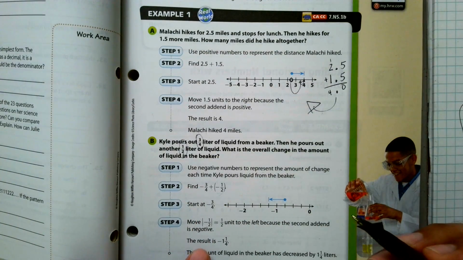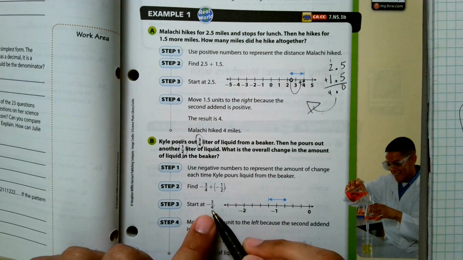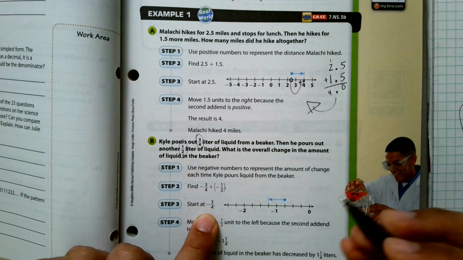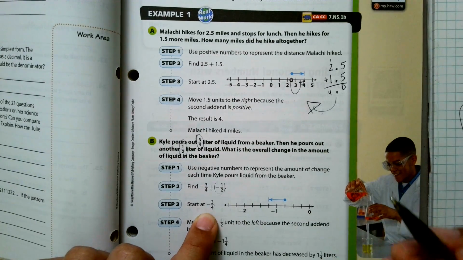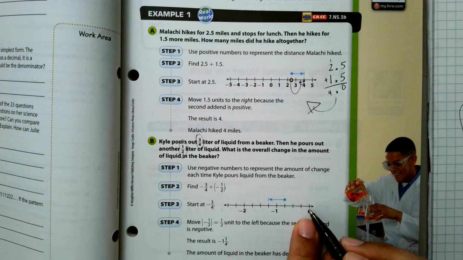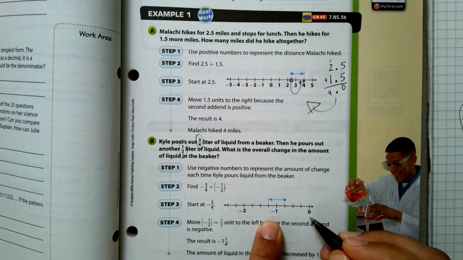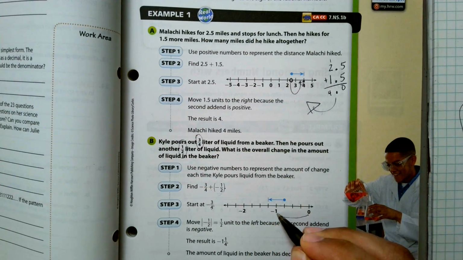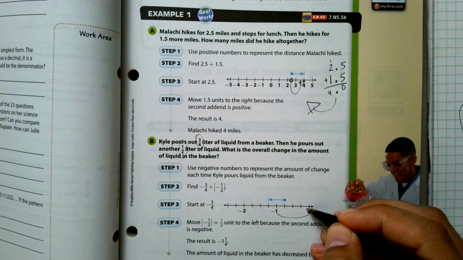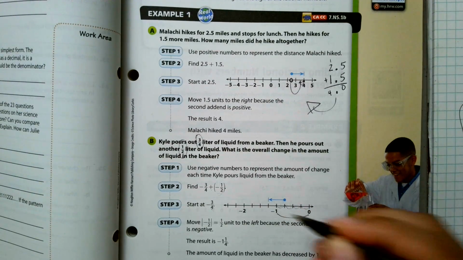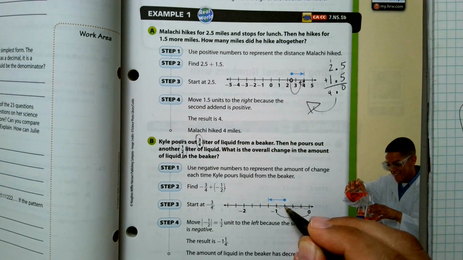So negative 3/4 on a number line. See, this is where knowing where 3/4 is on a number line matters. Notice how this number line has from 0 to 1, there are 1, 2, 3, 4 small sections.